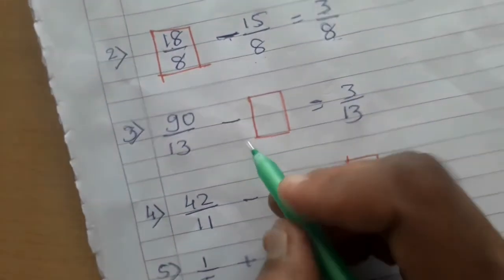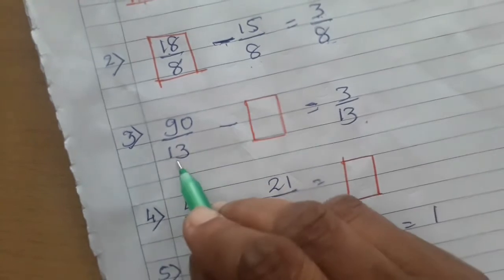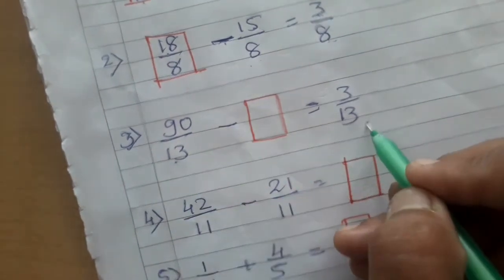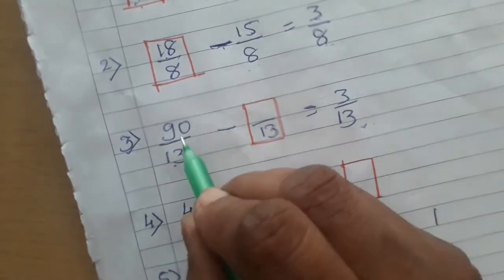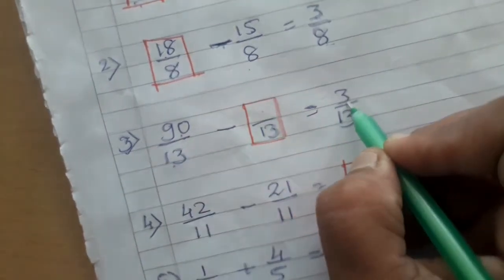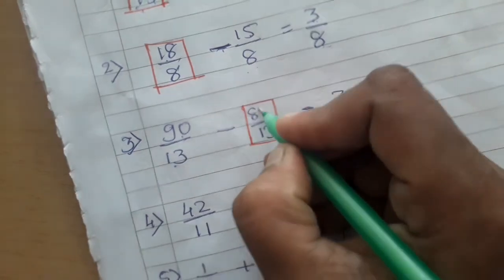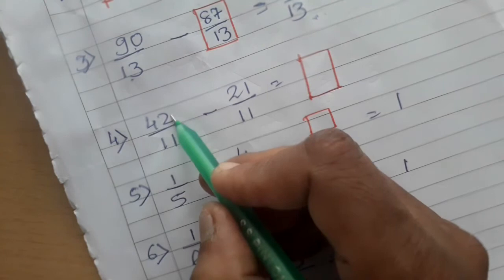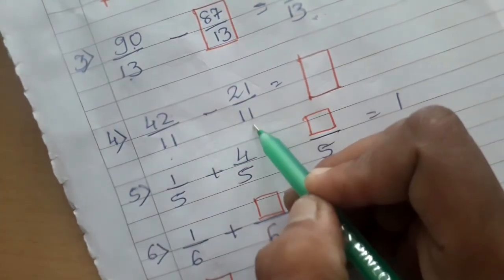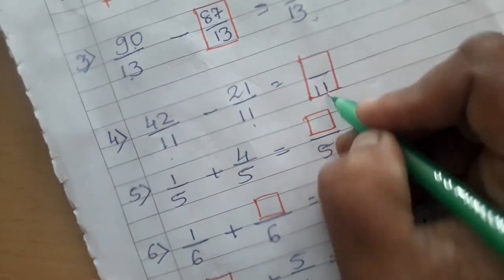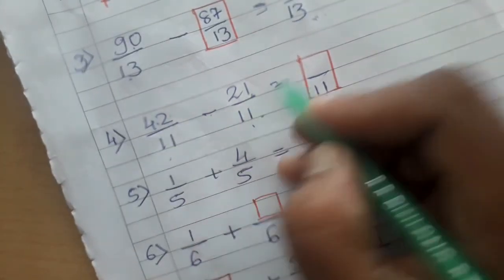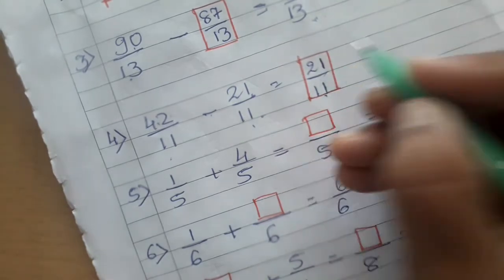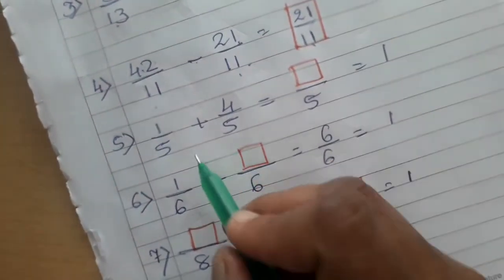Now come to this question. Both the sides you have the like fractions. So the denominator remains the same, 13, and 90 minus which number is 3? That is 87. So write here 87. Come to this question. 42 upon 11. This is 11. So straightaway you have the denominator as 11. Now 42 minus 21 is 21. So write here 21.